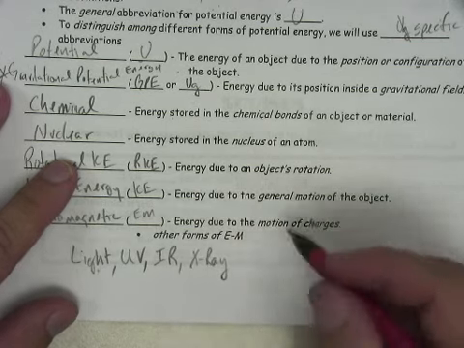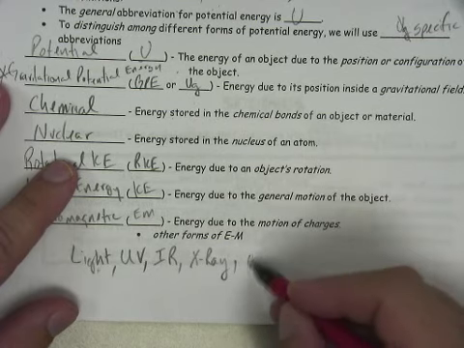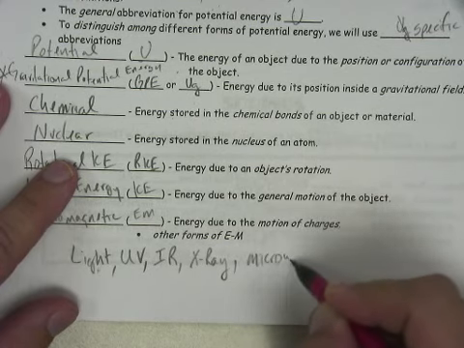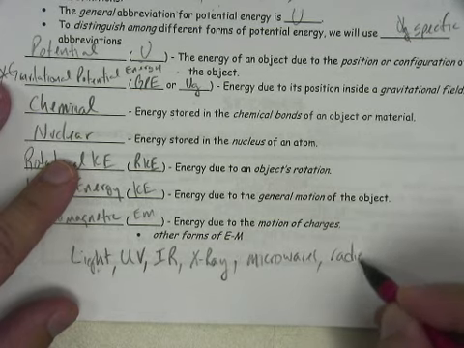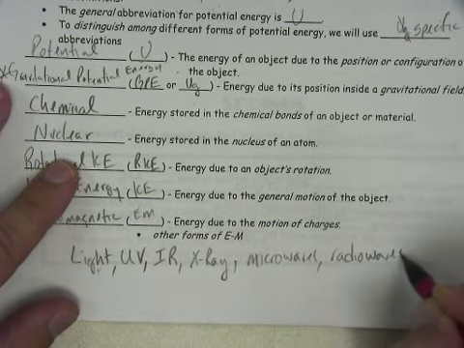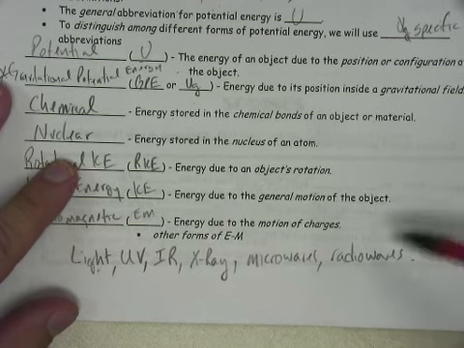X-rays, if you've ever gotten an X-ray before, that's electromagnetic energy. Microwaves are electromagnetic energy. This isn't all of them, but it's a good start. And then radio waves are electromagnetic energy as well.